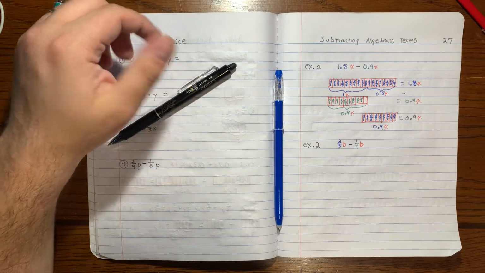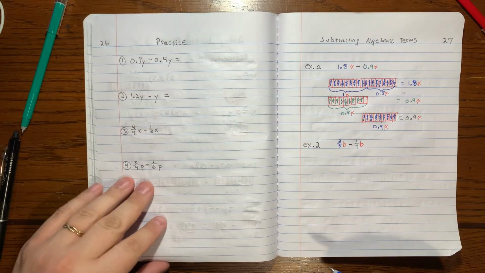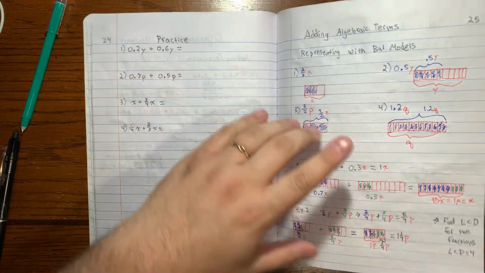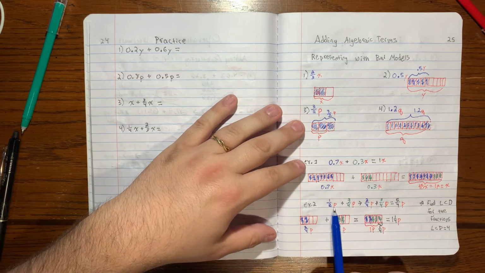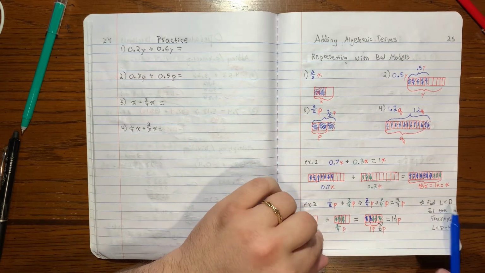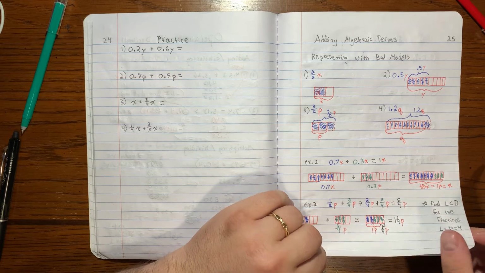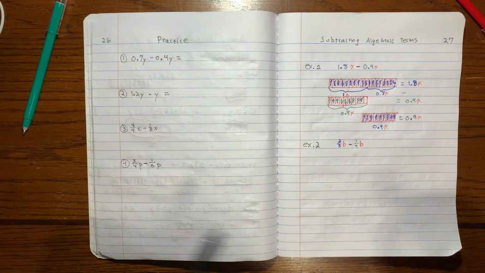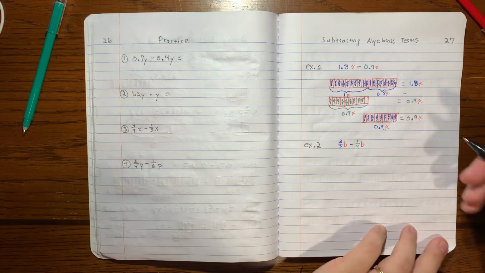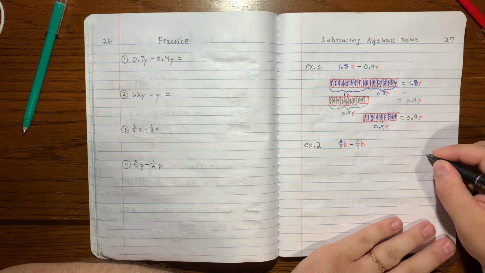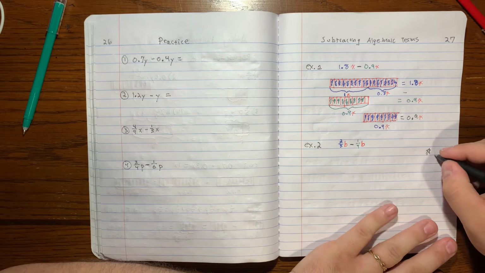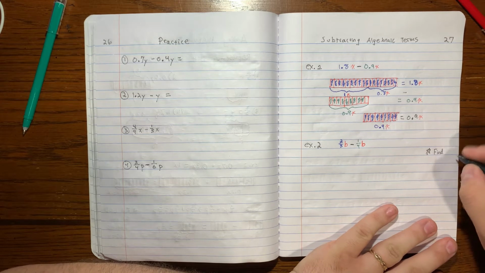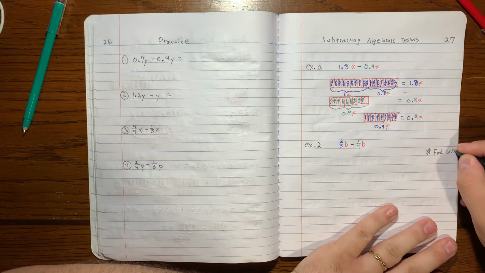For example 2, similar to our example when we were adding algebraic terms, we want to find the lowest common denominator for those fractions so we can create our bar models. So right here, we're going to put in a star, find LCD.